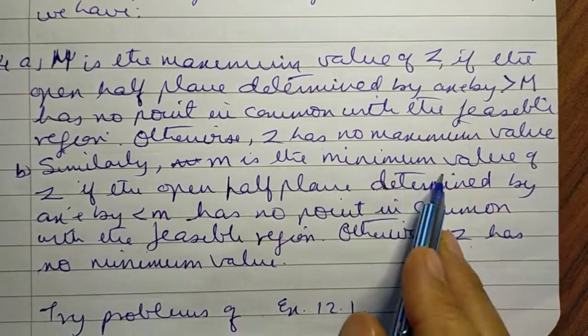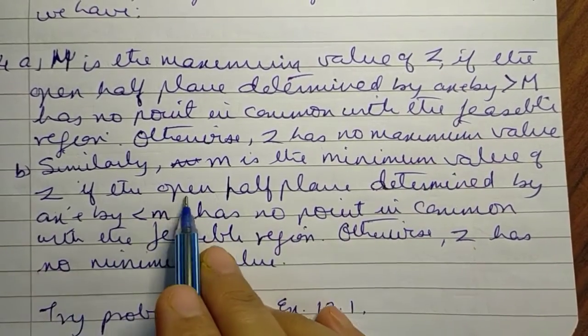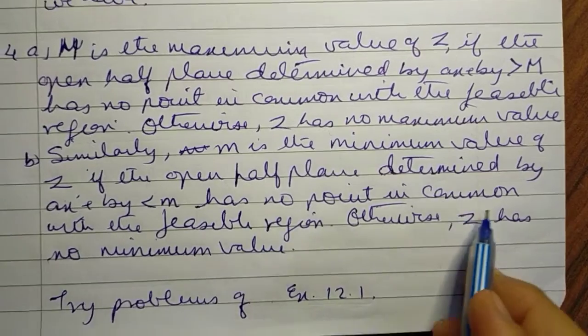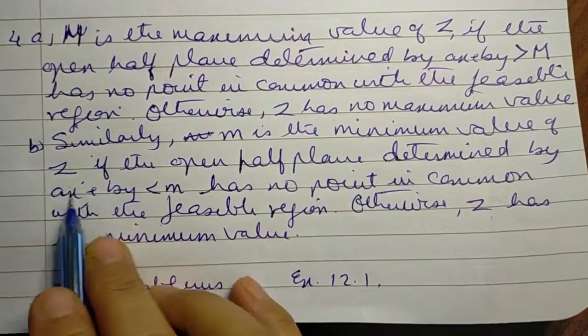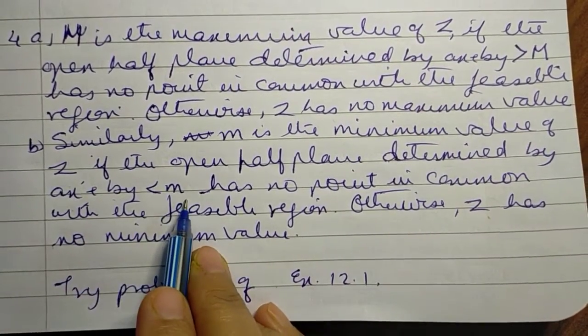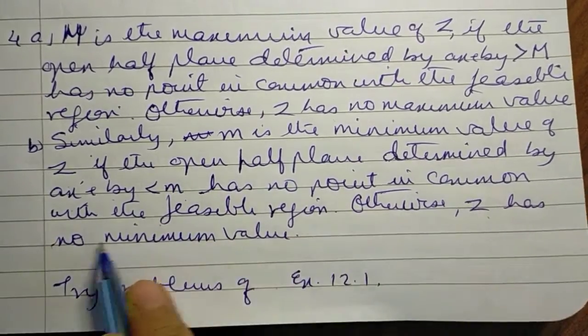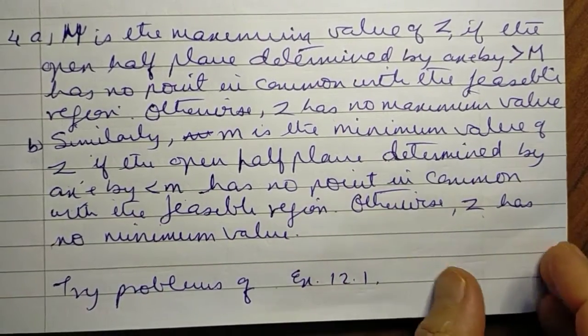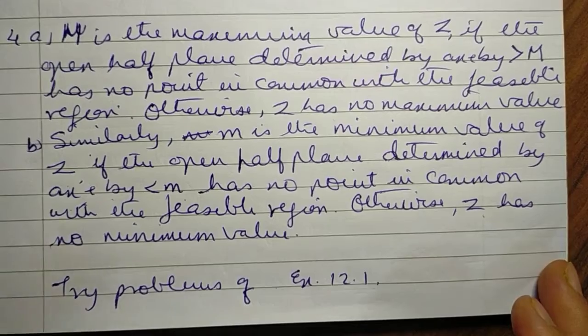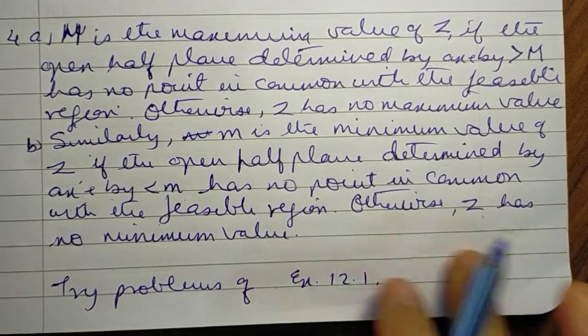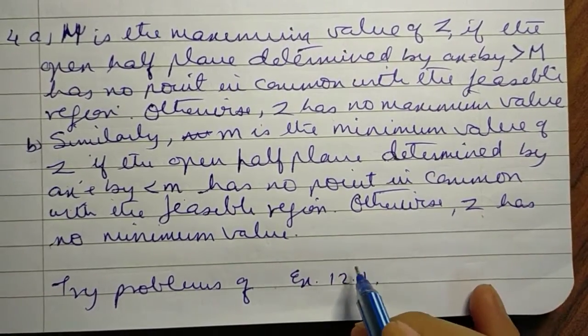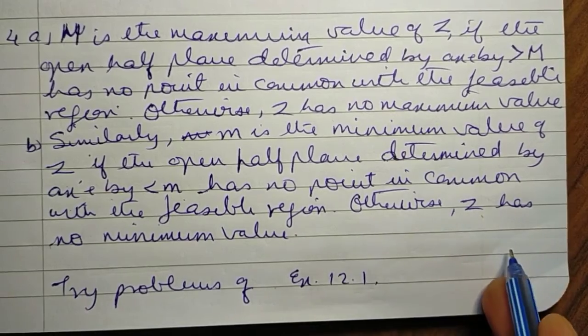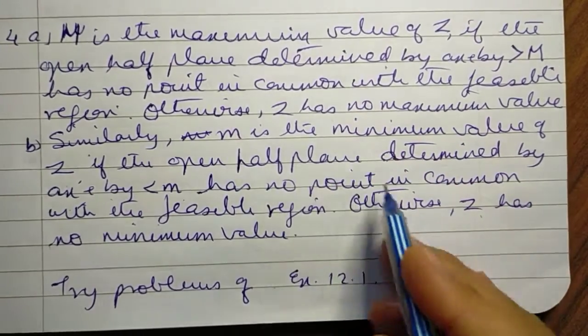Similarly, m is the minimum value of Z if the open half plane determined by the objective function being less than m has no point in common with the feasible region. Otherwise, it has no minimum value. But at the moment, we will be concentrating more on the bounded region.